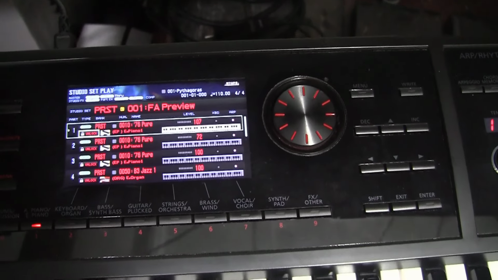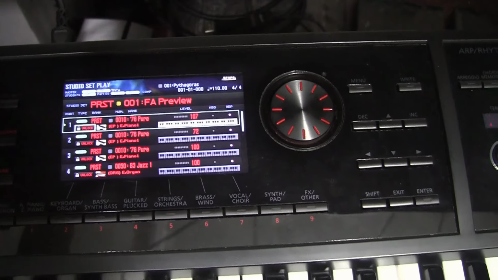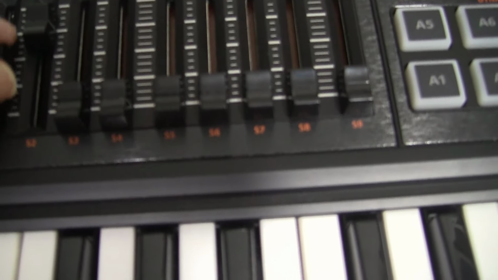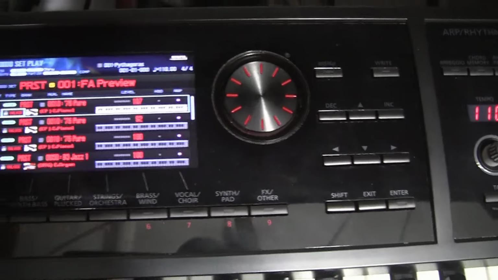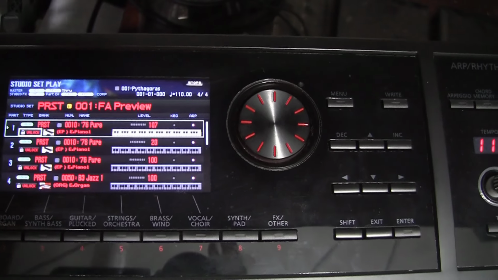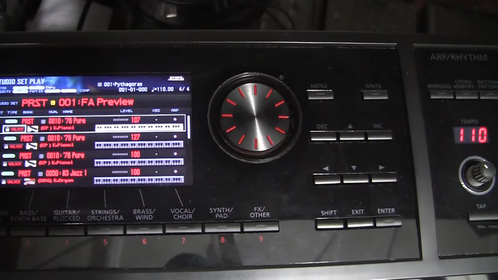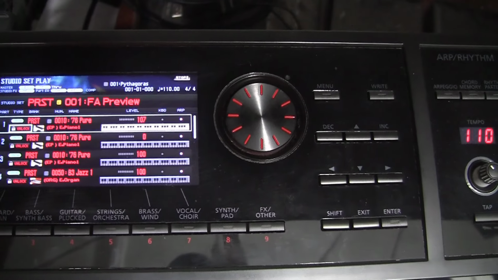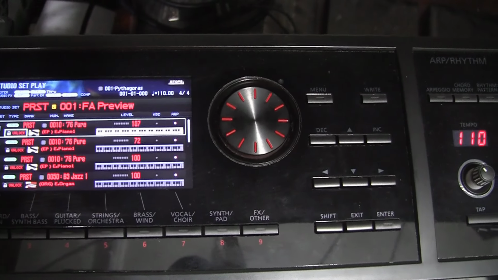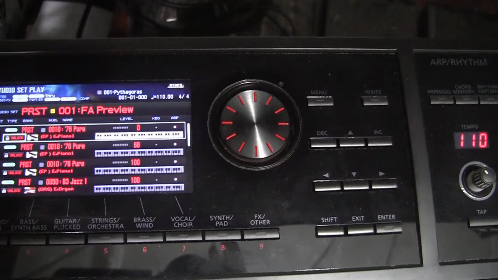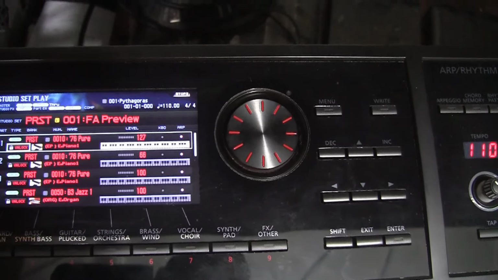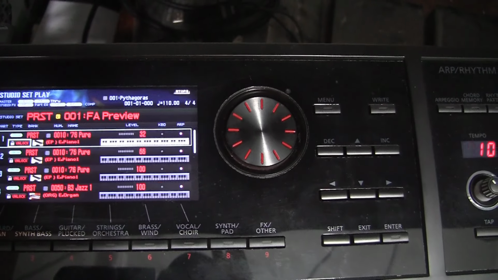And the S1 fader here, the S1 fader adjusts the volume. As you can see, it's going down there on the channel 2. Whereas the S2 fader controls the level on the FA-06.